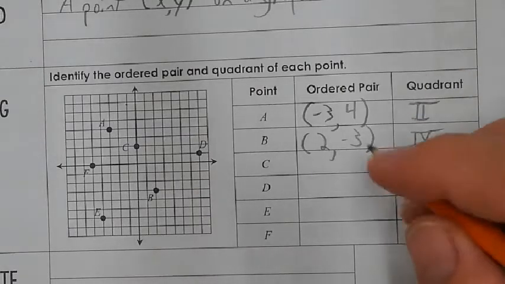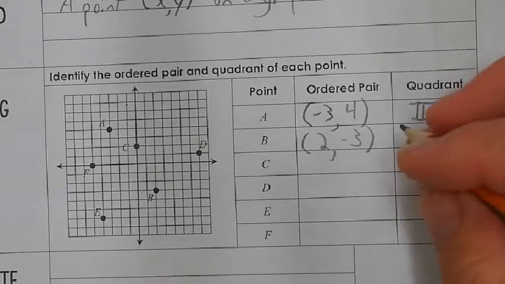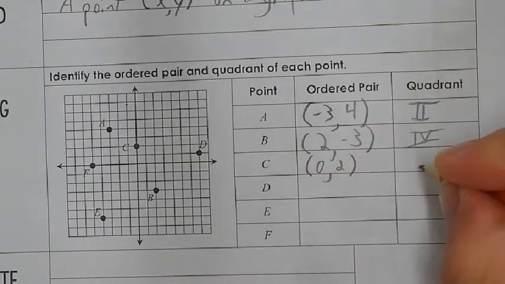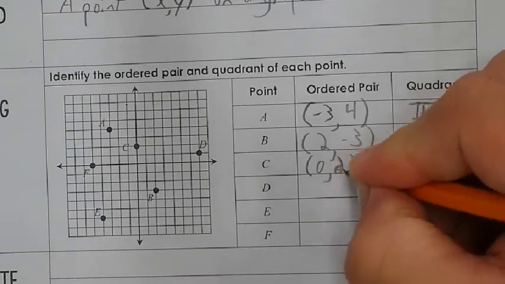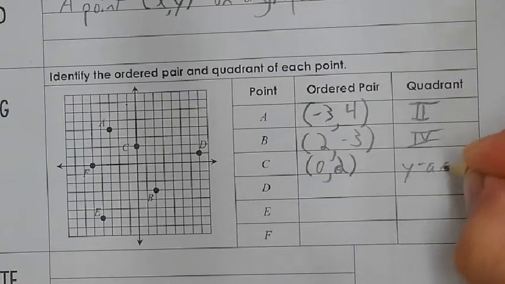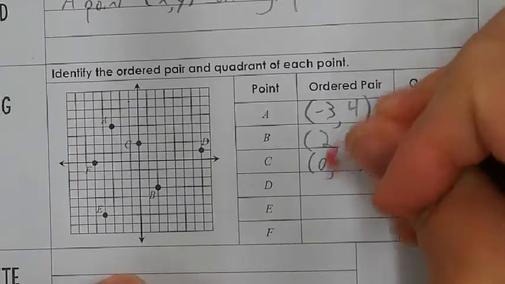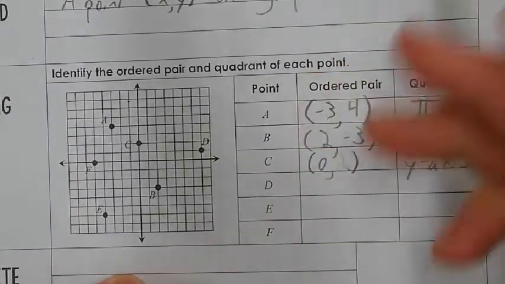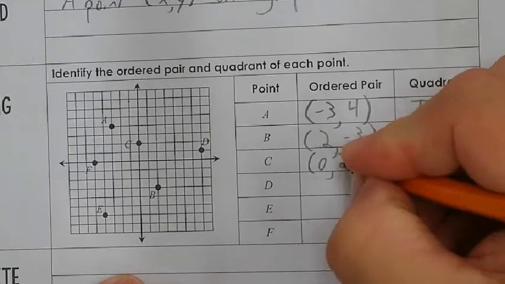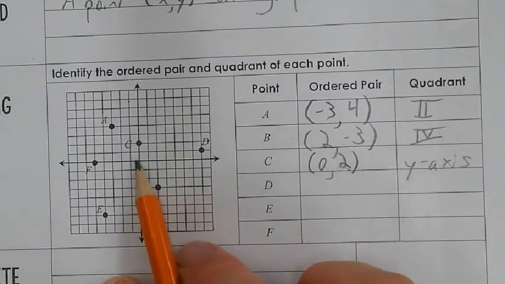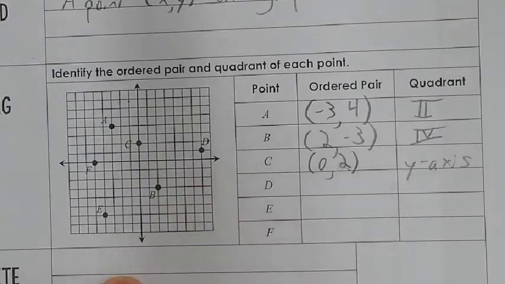All right, Paige, what'd you get for C? 0, 2. Good. And that's not a quadrant, but what is it? Y-axis. Y-axis, good. How do you know if you put the 0 or the 2 first? So X is left and right, and then Y is up and down. We didn't go left or right any, so it's 0, but we went up 2.